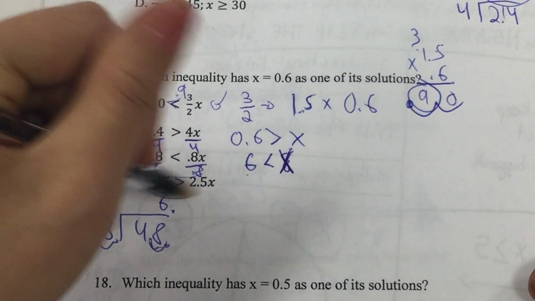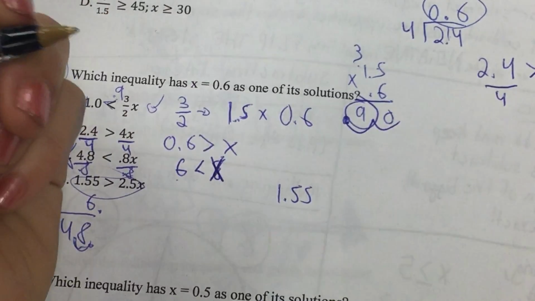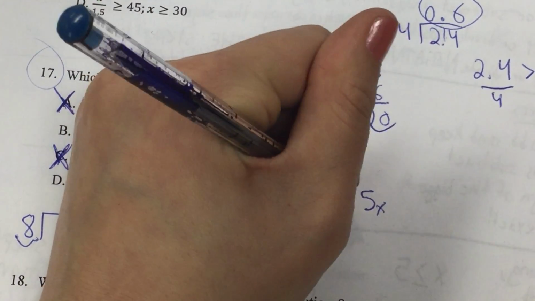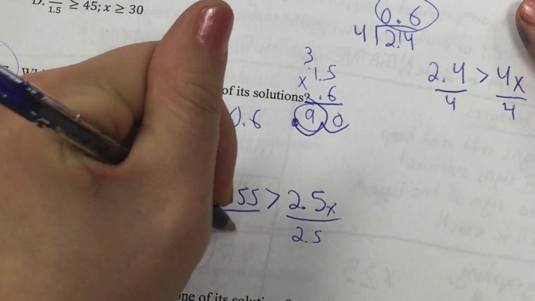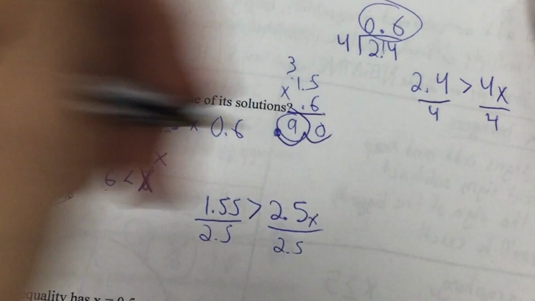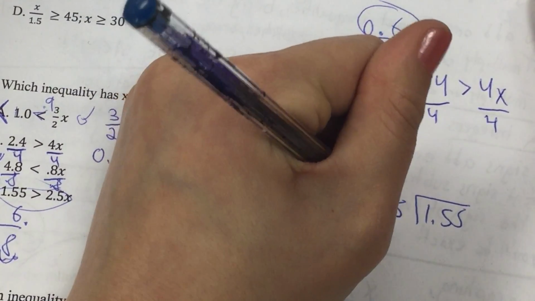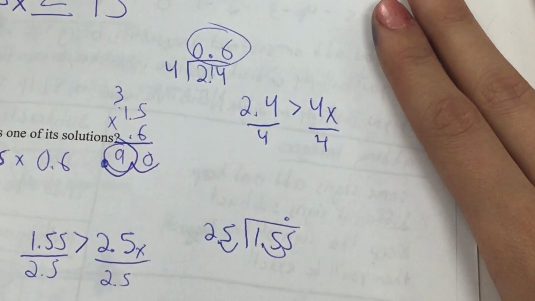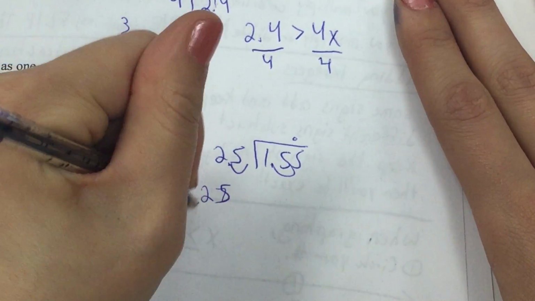Last but not least, we have this one right here, which is 1 55/100 is greater than 2 5/10. So again, we divide both sides by 2.5 to get it by itself. And then 1 55/100 divided by 2.5. We gotta do the swoop once here, the swoop once here. And I actually don't know the answer to this, so I'm gonna think it's 7 though.